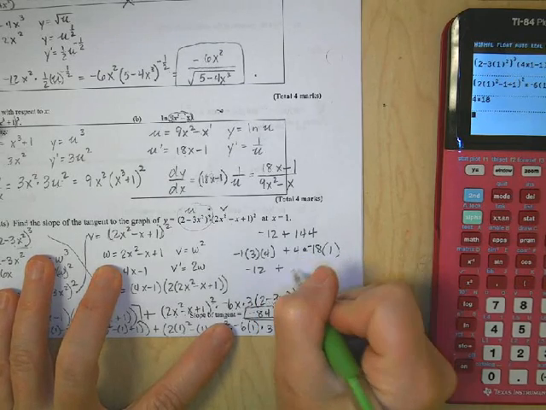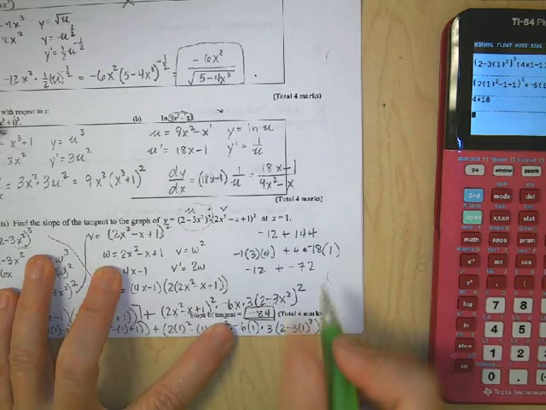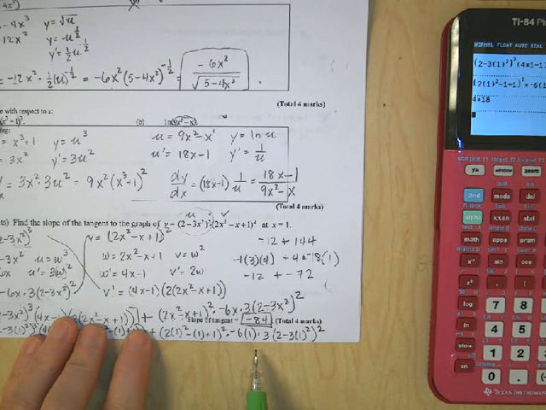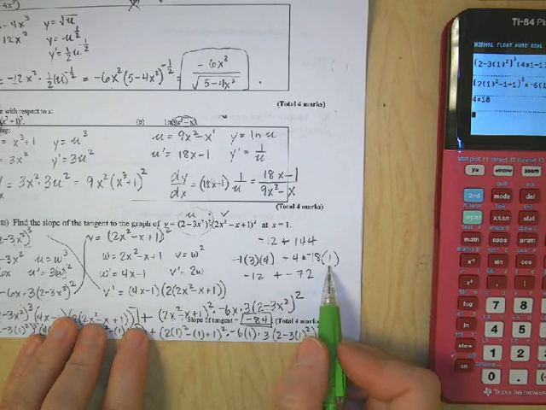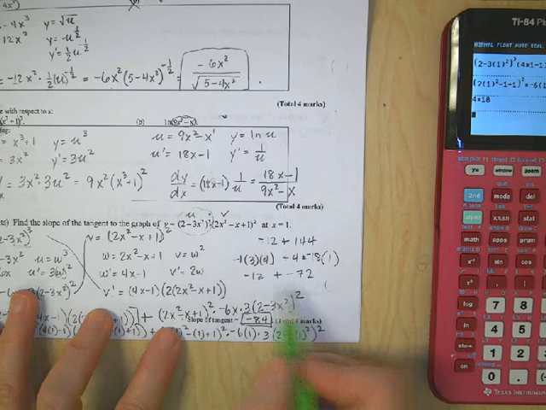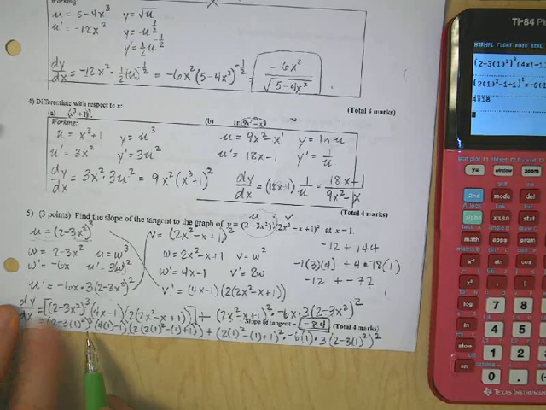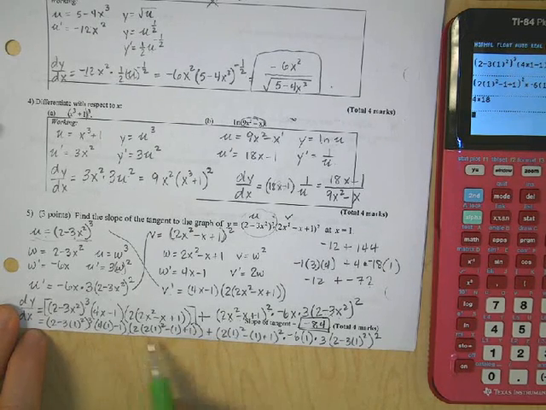So somehow when I put it all into my calculator, I must have made a mistake somewhere. Because when I did it in my head, more or less, I actually did a better job. Negative 12 plus negative 72 is negative 84. So my derivative was correct. I was just having a little bit of a hard time entering all this into my calculator, which goes to show that my brain is better than my fingers at doing some calculations.